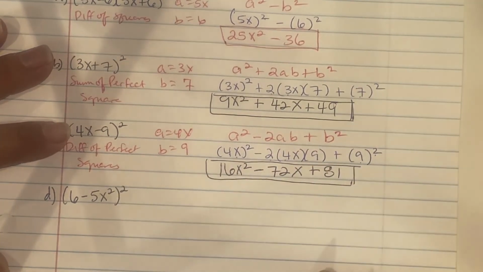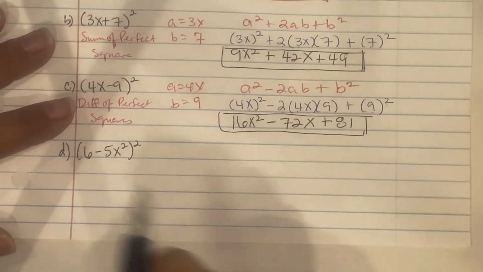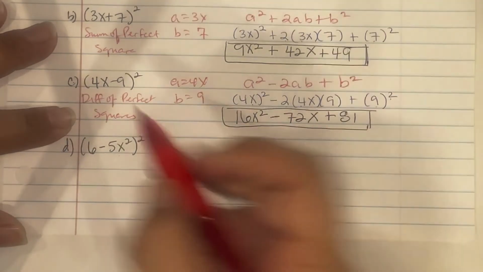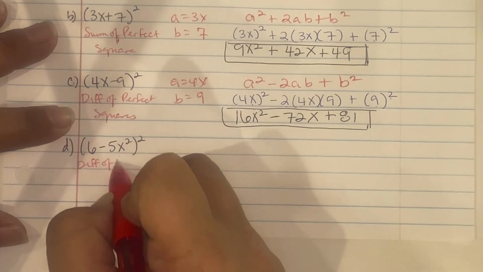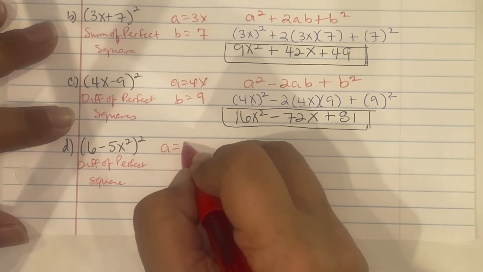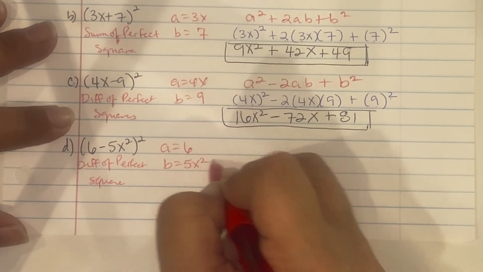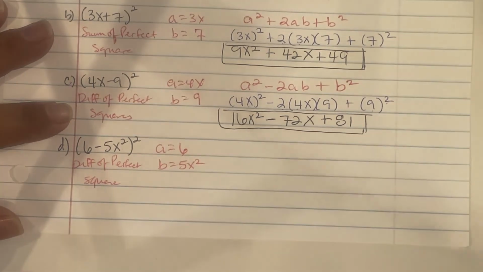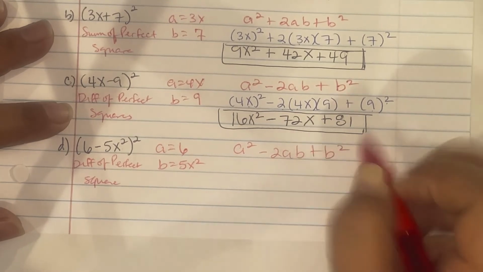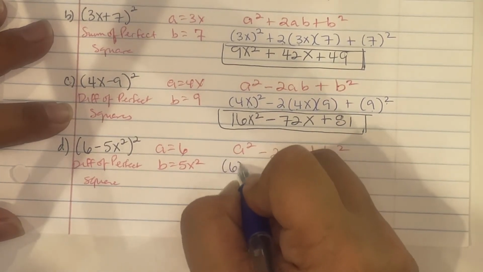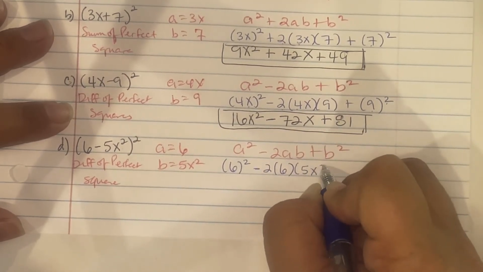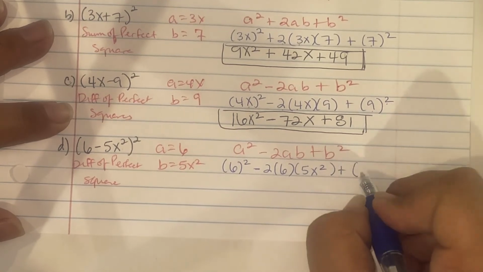Last one says parentheses 6 minus 5x squared, squared. This again is also a difference of perfect squares. So A is 6, B is 5x squared. So we write our formula, A squared minus 2AB plus B squared. A is 6, we're squaring, minus sign 2 times A, which is 6, B is 5x squared, plus B, which is 5x squared, and then we're squaring that.